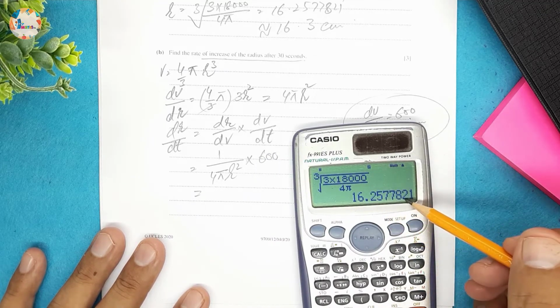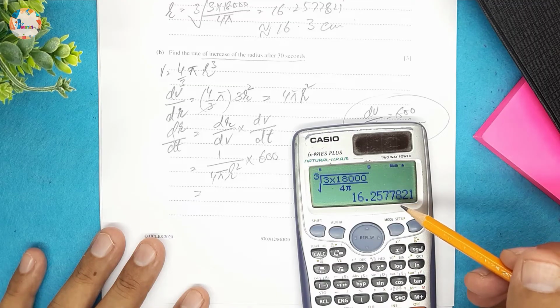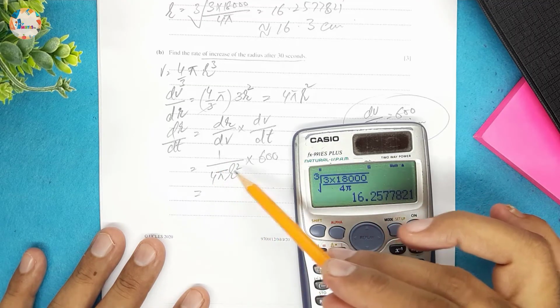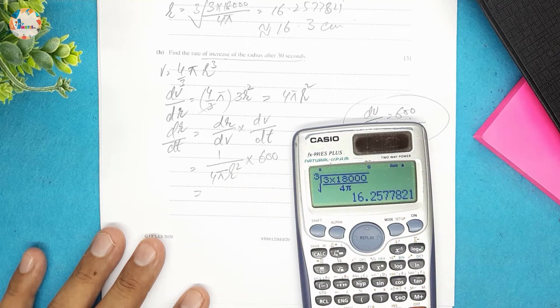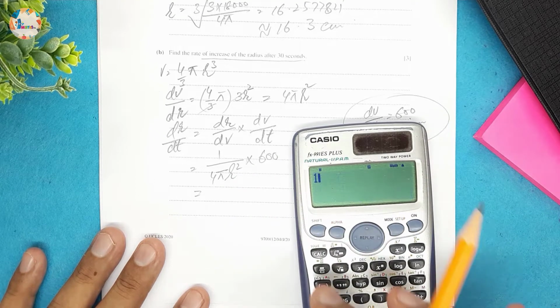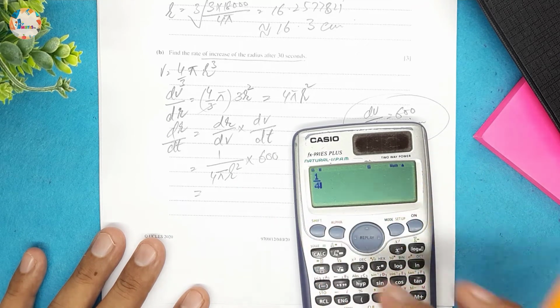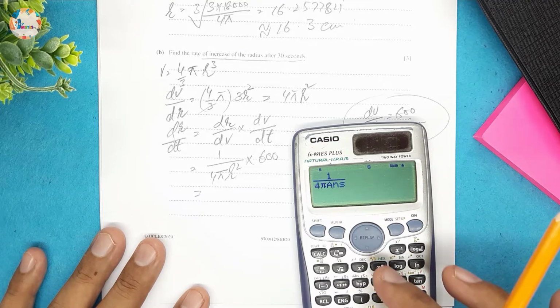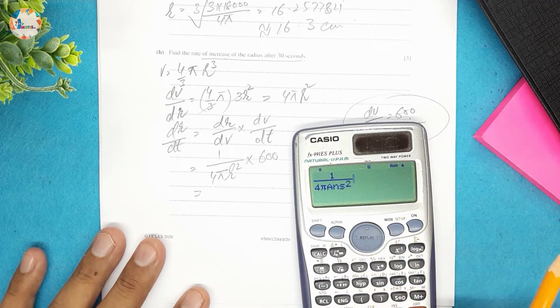On the calculator I will write 1 over 4 pi and the answer squared, and multiply by 600. Hopefully you are understanding the calculation.